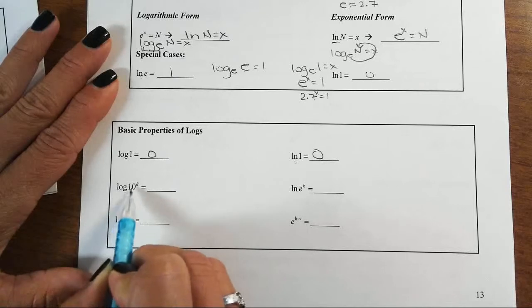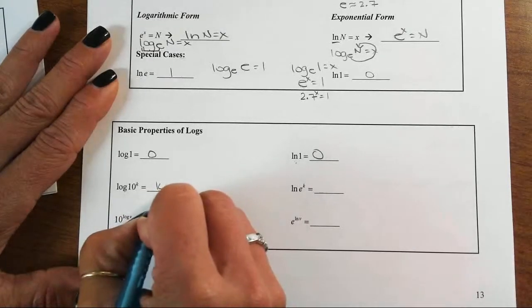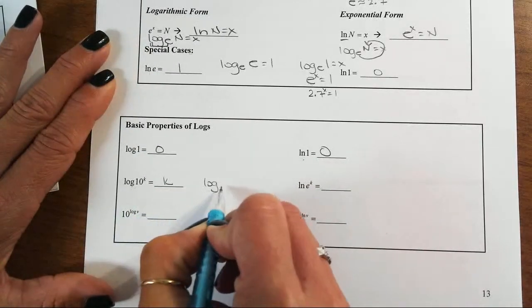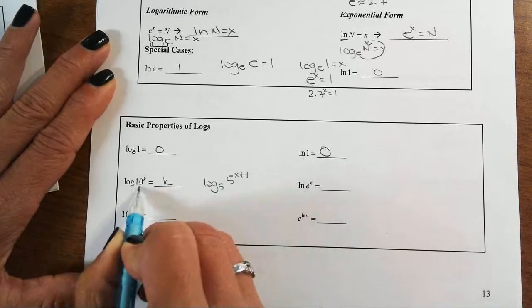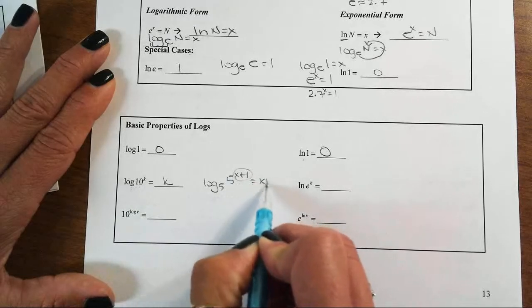Here, log base 10 of 10 to the k, or whatever is in the exponent, will be equal to k. One example would be if I had log base 5 of 5 to the x plus 1, based on this property. These are the same, therefore this would be your answer.